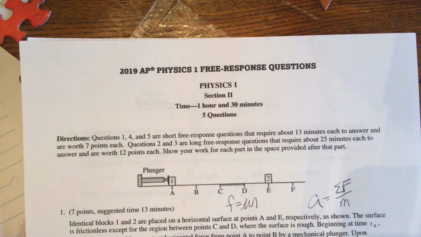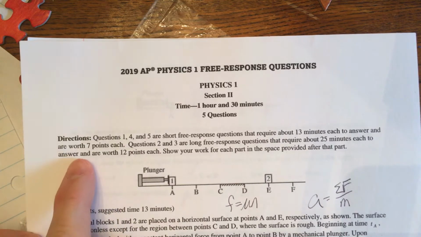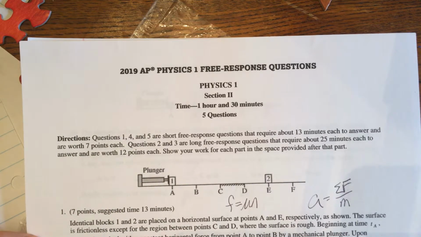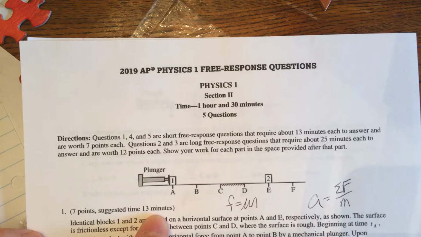Hello, everyone. I was trying to take you guys through this, and I screwed up the first video just because I was trying to rush through it, which is not what you want to do, right? When you take this exam, you do want to follow these guidelines.